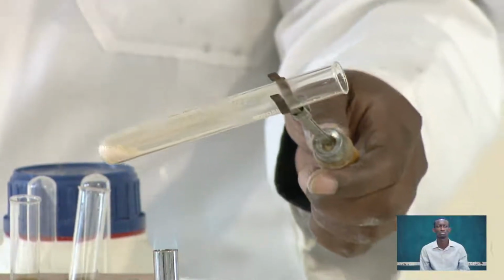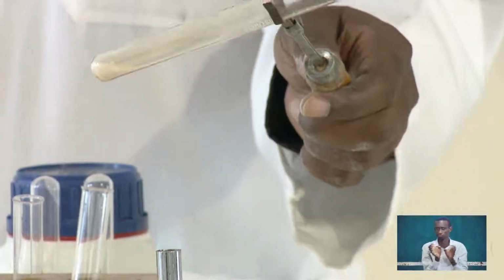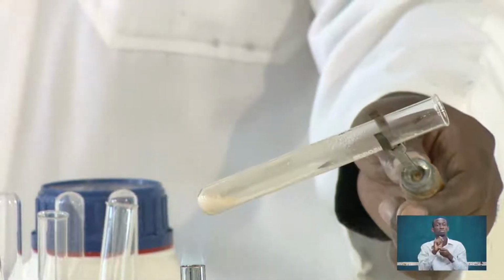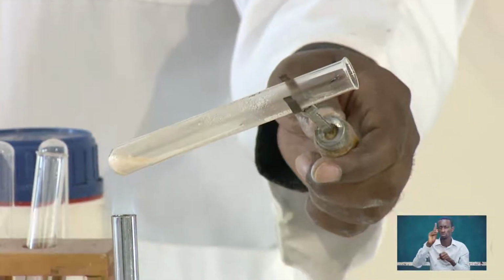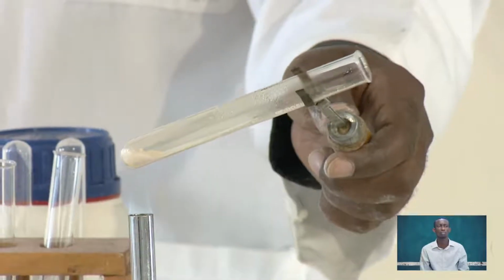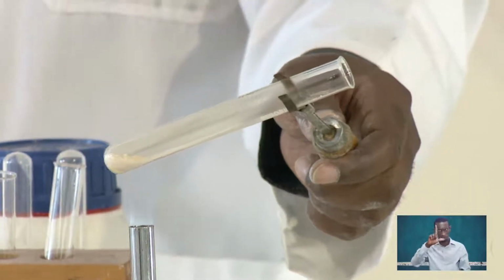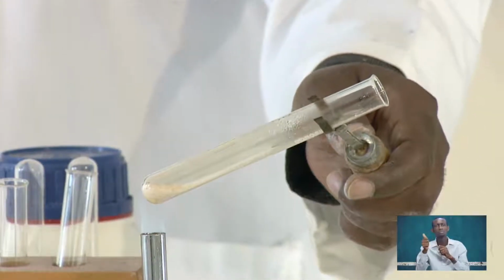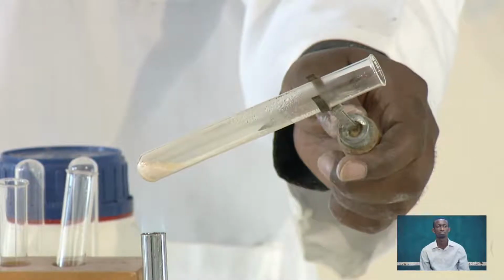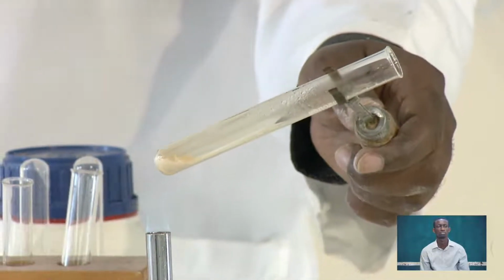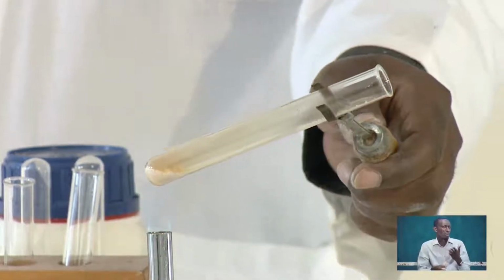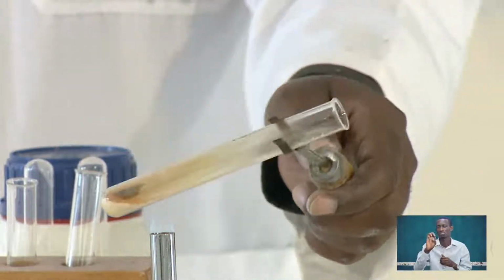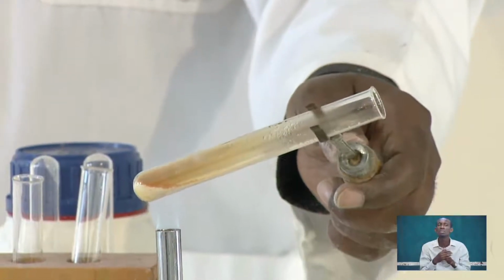One substance decomposes into more than one product. So lead nitrate crackles, and as it is crackling, it is changing into other substances. What we are interested in is to see that the decomposition is taking place, and what tells us that the decomposition has taken place.